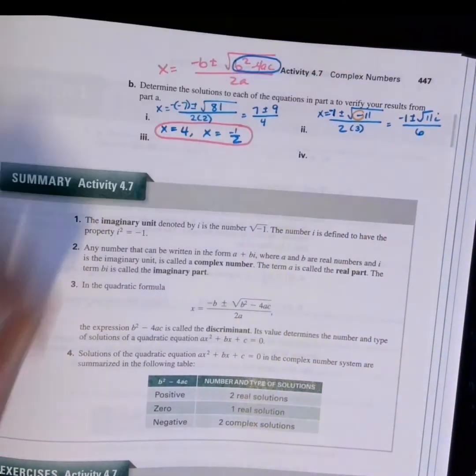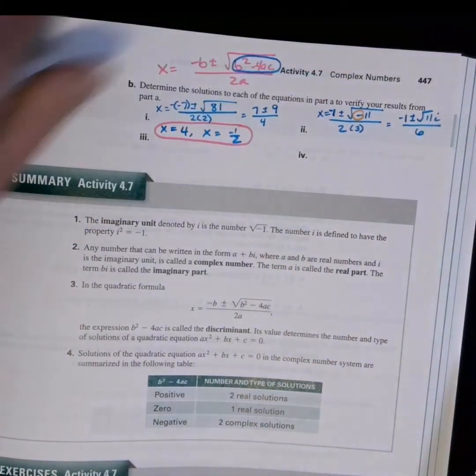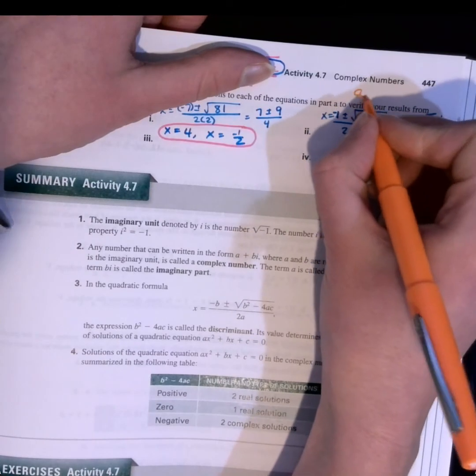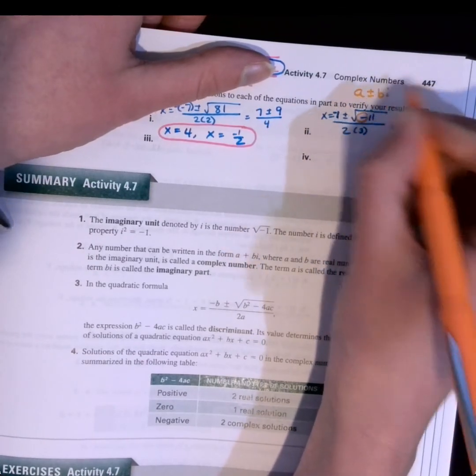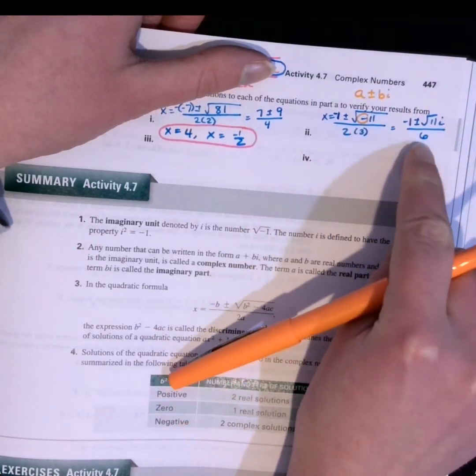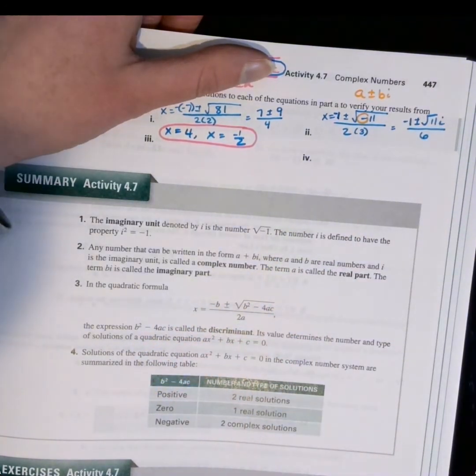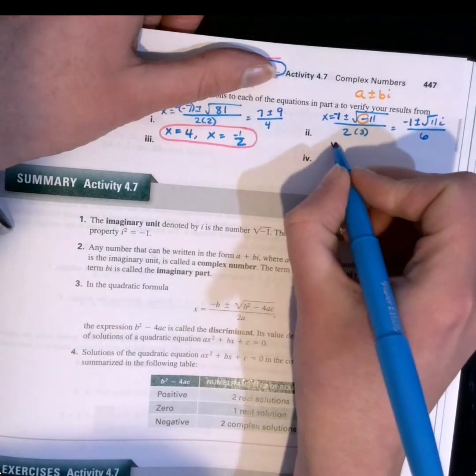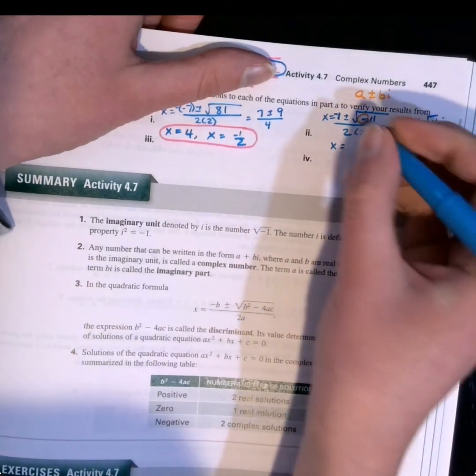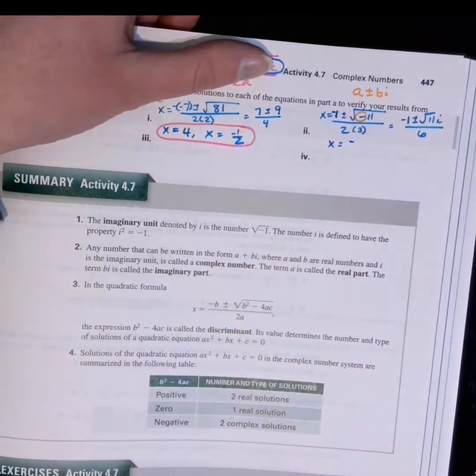Now, I also need to get this in a plus bi form. And in this form, the 6, which is underneath both parts currently, needs to be distributed. So we're going to separate this into x equals, I'm going to write them both separately for now.